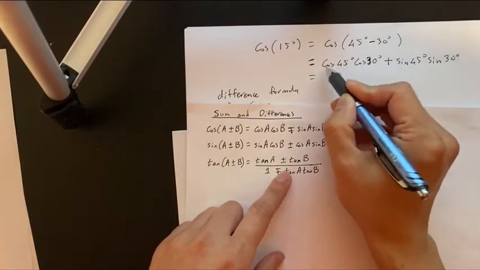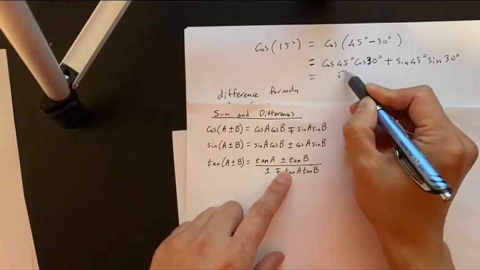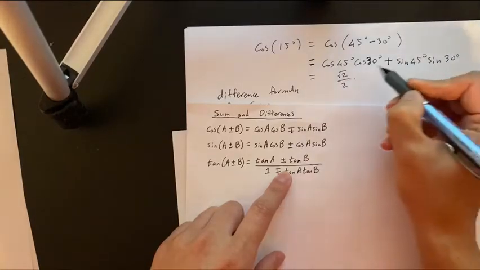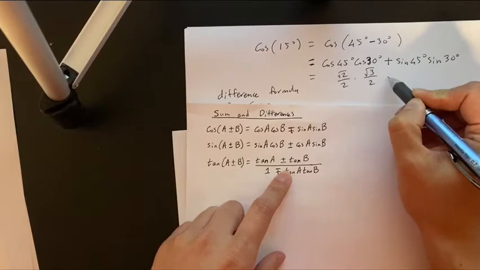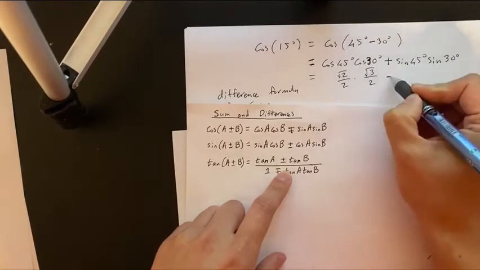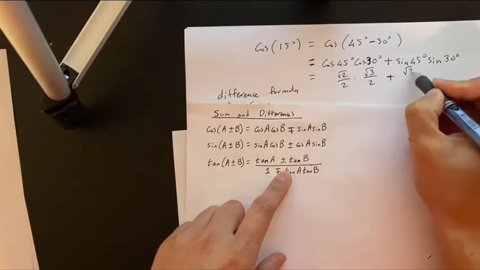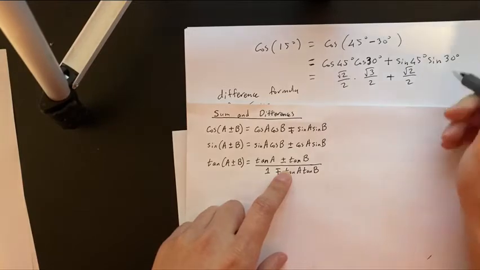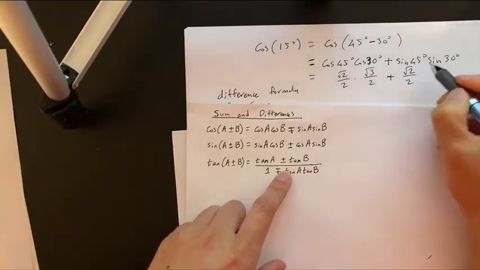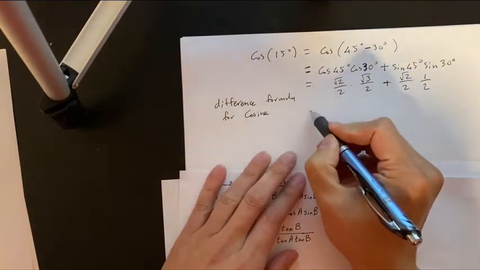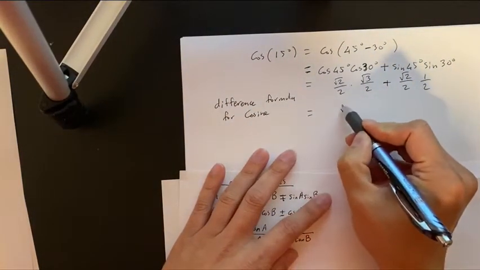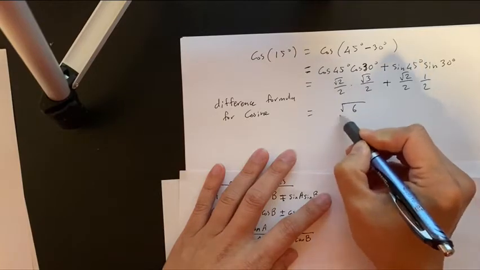So cosine of 45 will be root 2 over 2. Cosine of 30 is root 3 over 2. Sine of 45 is root 2 over 2. Sine of 30 is 1/2. And so our answer will look very different, but it's really the same value.